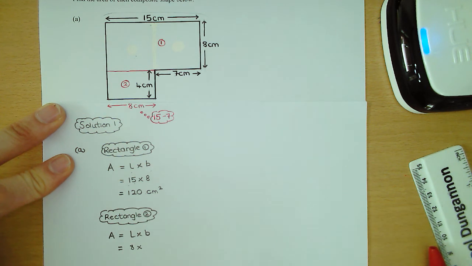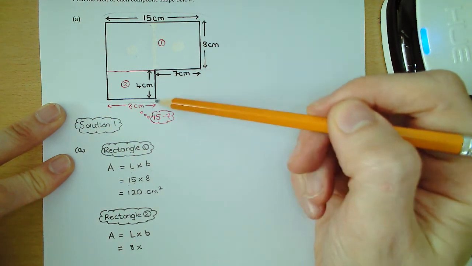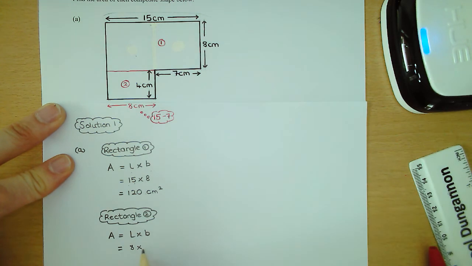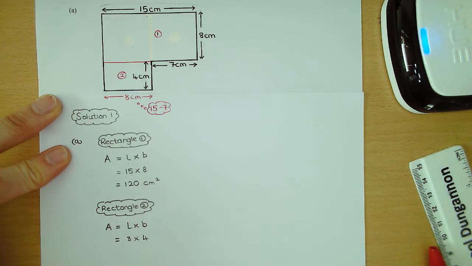Copy down our multiply sign. The breadth of rectangle 2 is the vertical measurement here, which is just 4. So we're left with 8 multiplied by 4, which is going to give us 32. And again, be careful with your units. The units are centimeters squared because the length and breadth were both in centimeters.